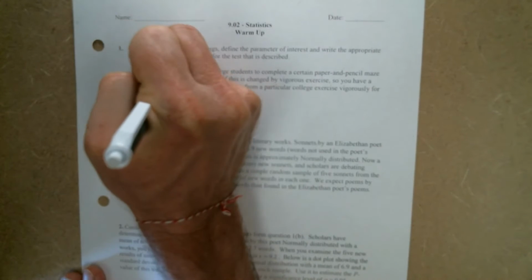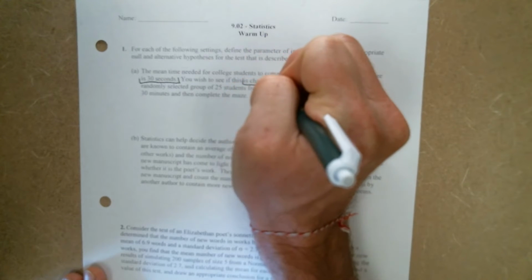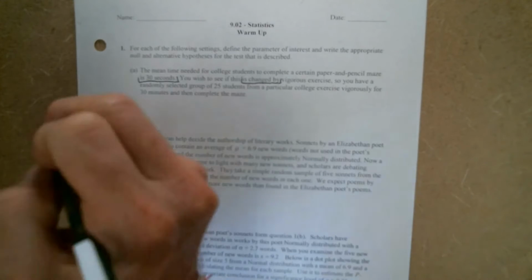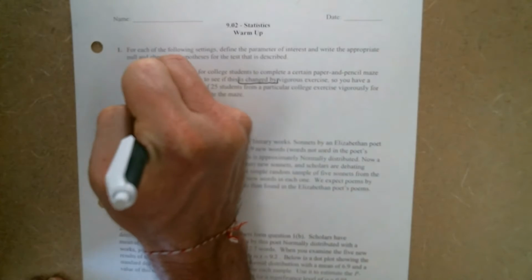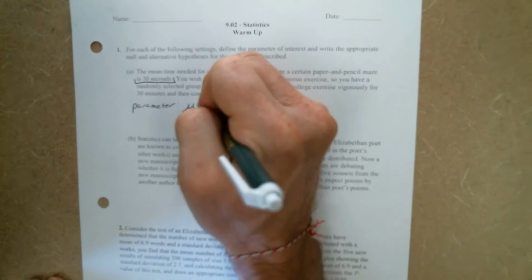So the mean time for college students to complete a certain paper and pencil maze is 30 seconds. All right. You wish to see if it is changed by vigorous exercise. All right, and notice that it just says changed. It doesn't say higher or lower. So you have a randomly selected group of 25 students from a particular college exercise vigorously for 30 minutes and then complete the maze. All right, so our parameter of interest is the mean time.